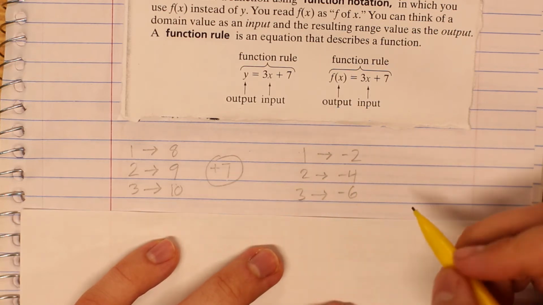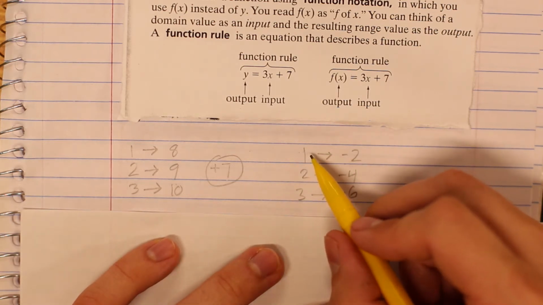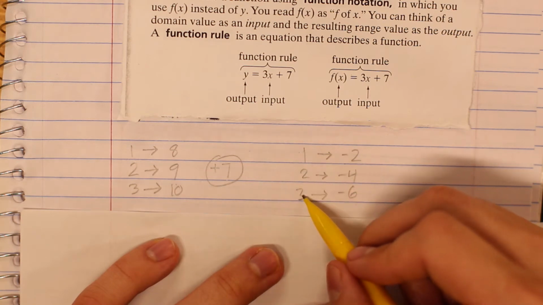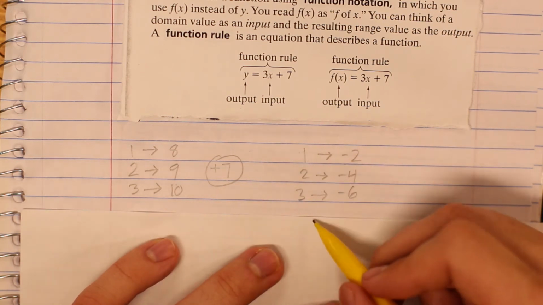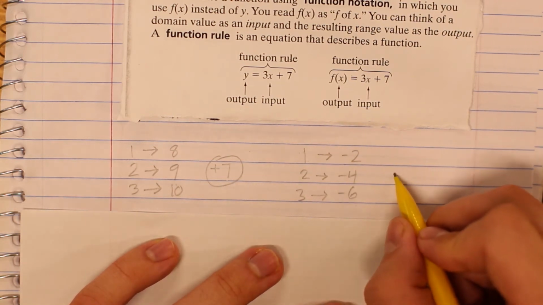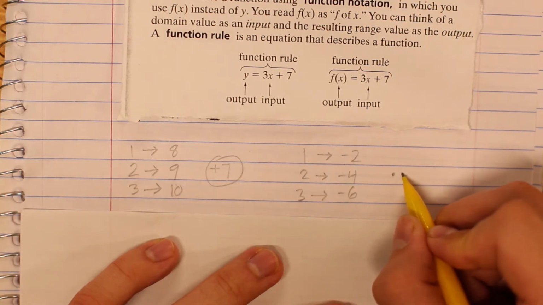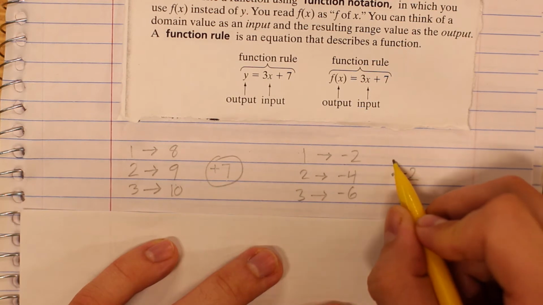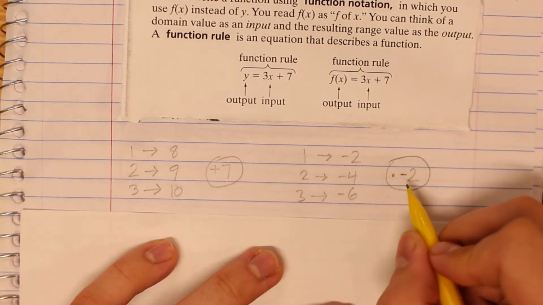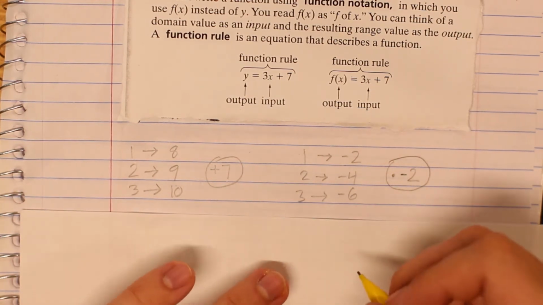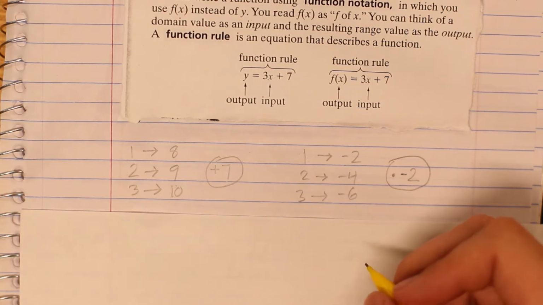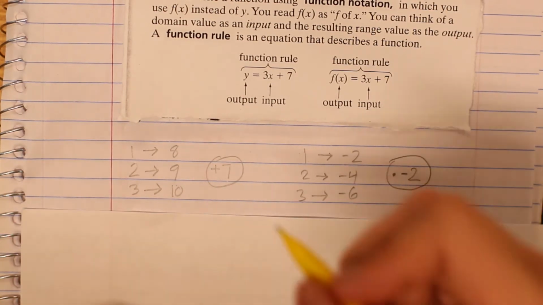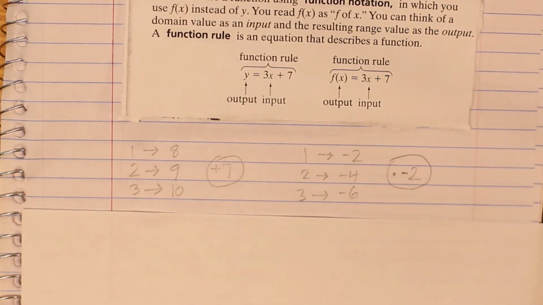3, negative 6. Well, what happens to a 1, 2, and 3 to get these? I'm doing the same thing to each of these numbers. I would be multiplying it by a negative 2. That would be what I'm doing. I'm timesing it by a negative 2. So maybe you want to write down "times negative 2" or "adding 7" there to help you see it better. So that's what we're doing right there.